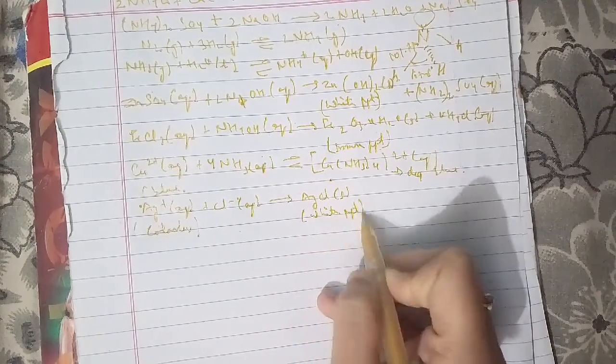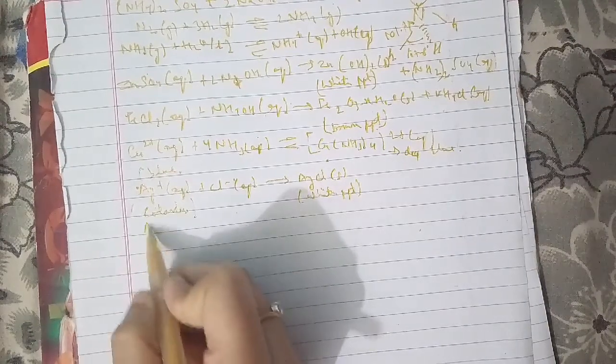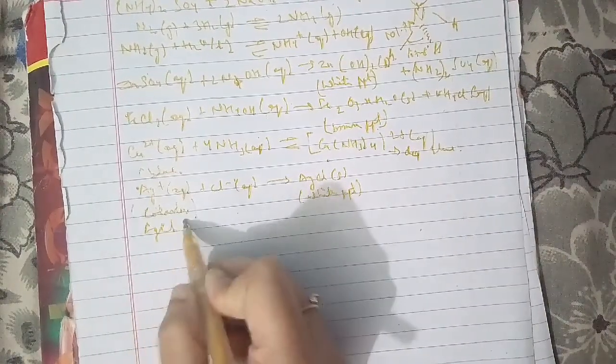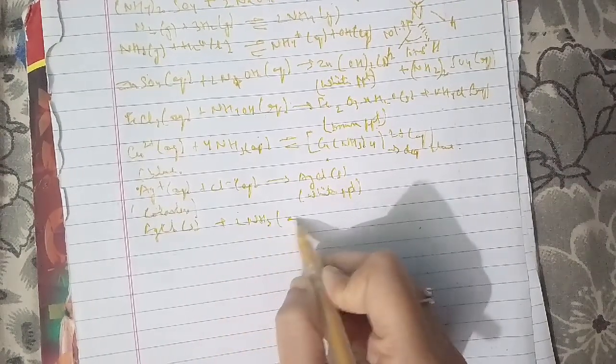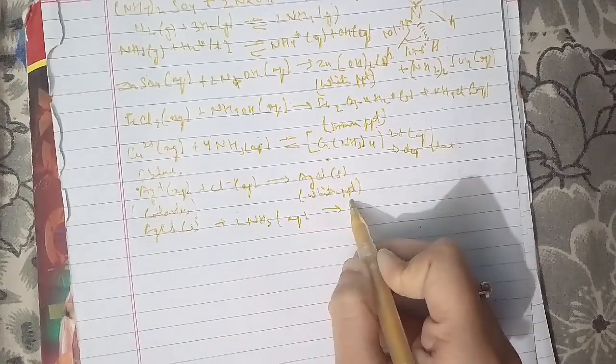We'll talk about another question, that is the fourth question, which is question number 4. The question is, why does NH3 act as a Lewis base?